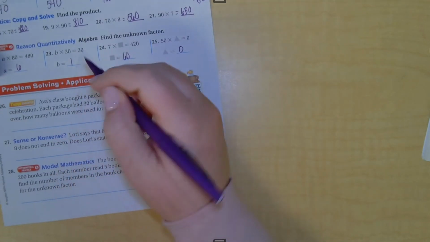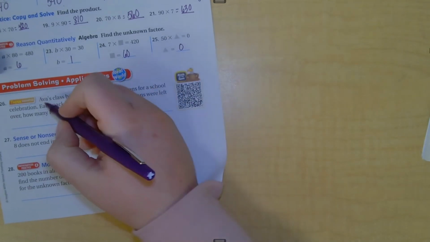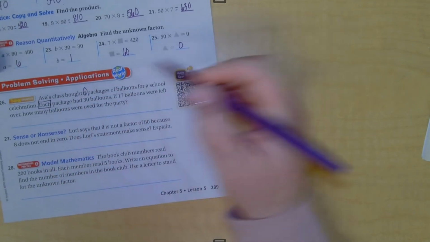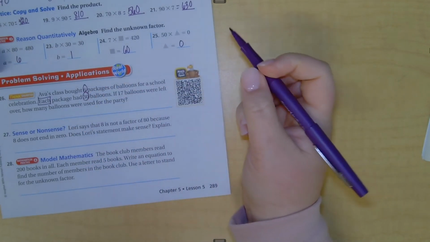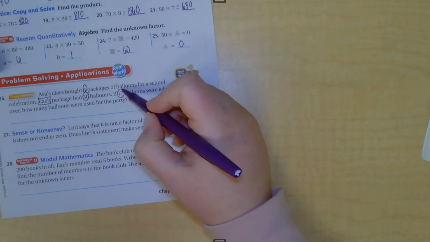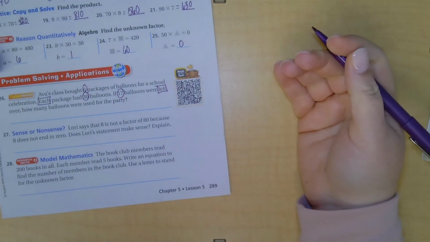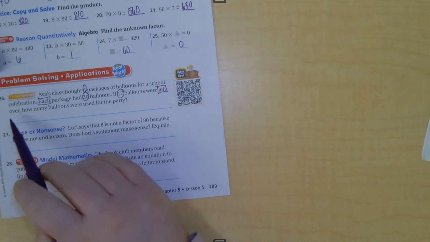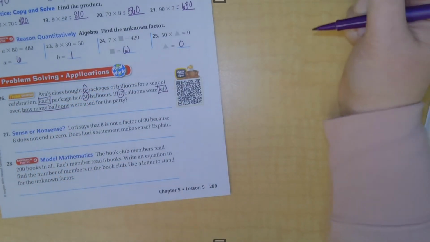Ava's class bought 6 packages of balloons for a school celebration. Each package had 30 balloons. Box those clue words. If 17 balloons were left, remember if something's left, that's a subtraction clue, over how many balloons, there's your label, were used for the party.